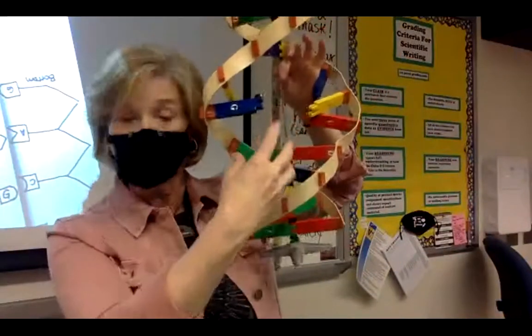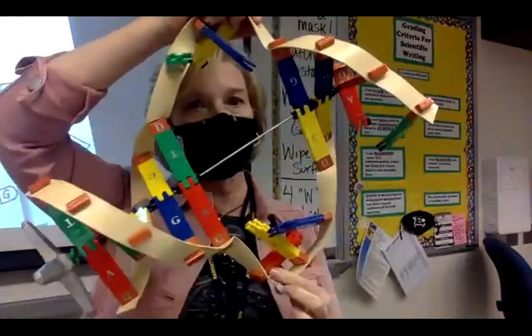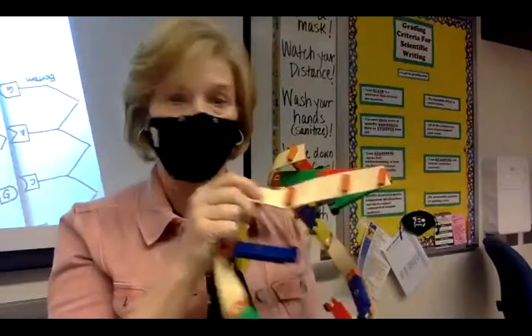Okay, that's the whole purpose. And we call this little space here a replication bubble, because it looks like a bubble when we look at it underneath the microscope.